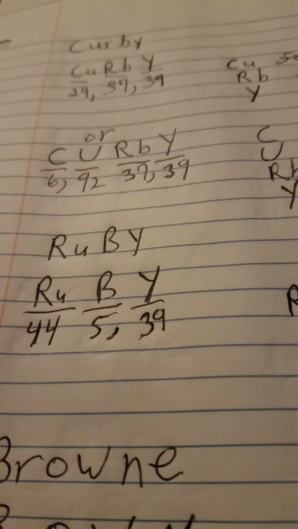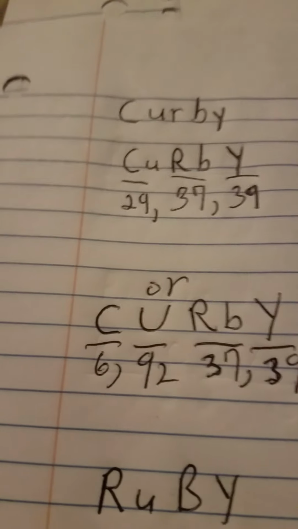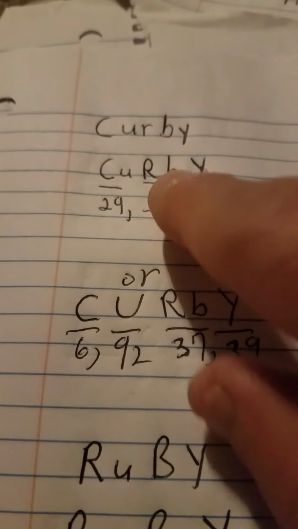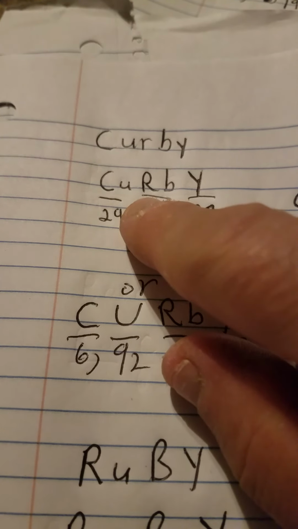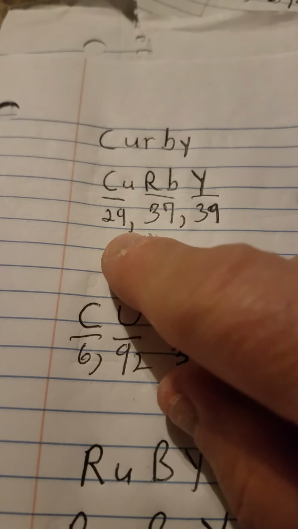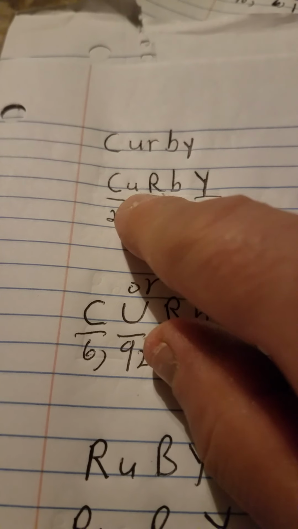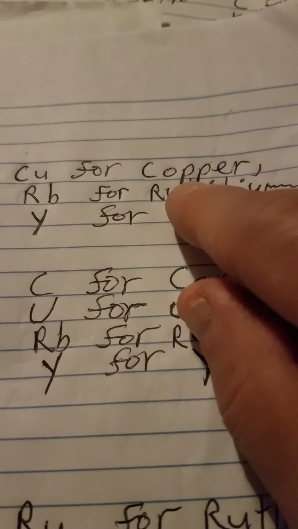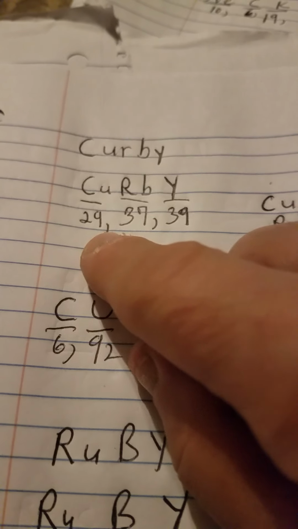So let's take, for example, the name Curby, capital C-U-R-B-Y. You got the capital C and a small u with an atomic number of 29. Capital C and a small u is the chemical symbol for copper, C-O-P-P-E-R, and that is the atomic number 29.